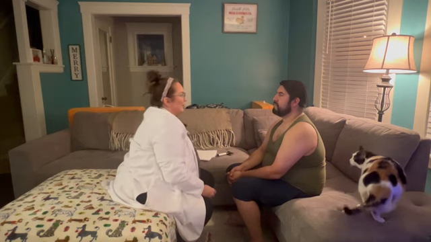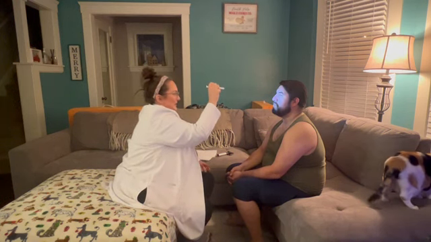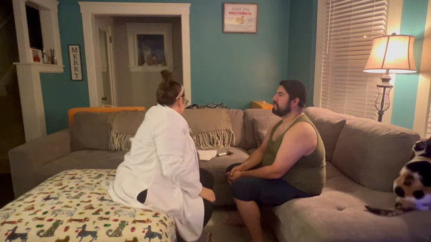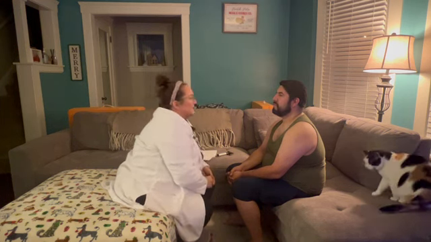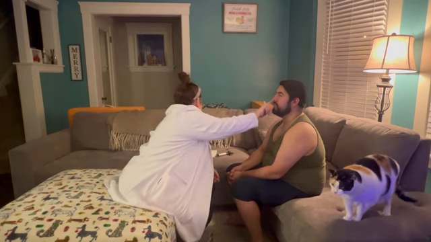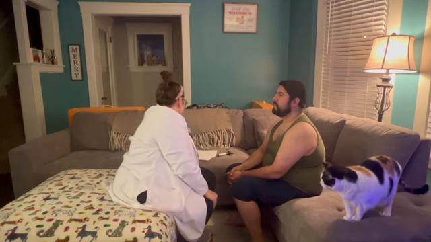No afferent pupillary defect that I saw, and no nystagmus. Keep looking straight at me. Okay. And again, your lacrimal glands look normal bilaterally. They're moist. I don't see any redness, no swelling in the glands.